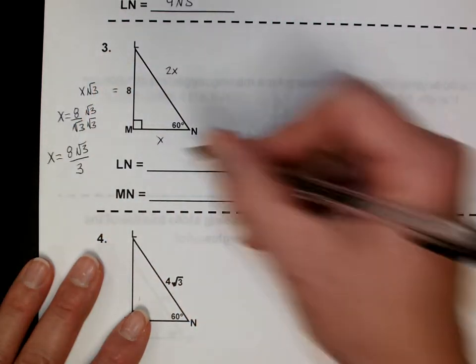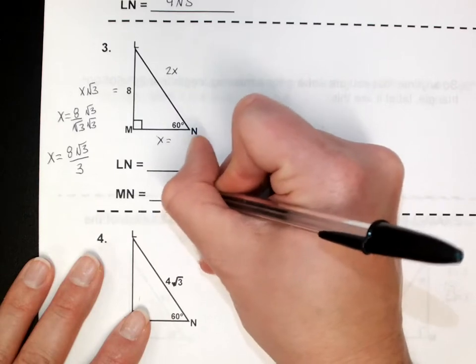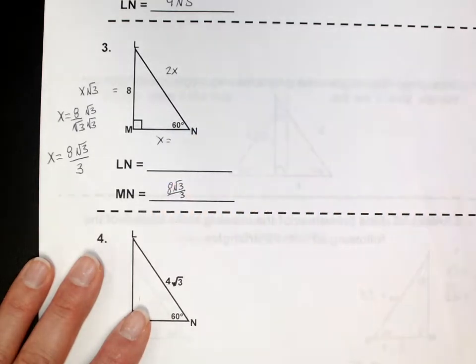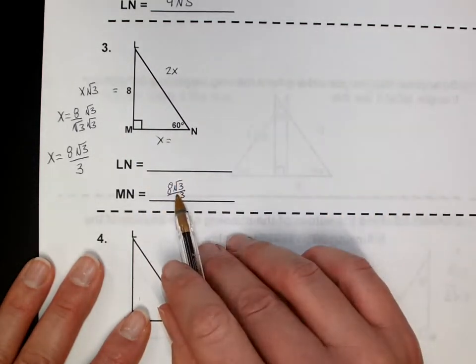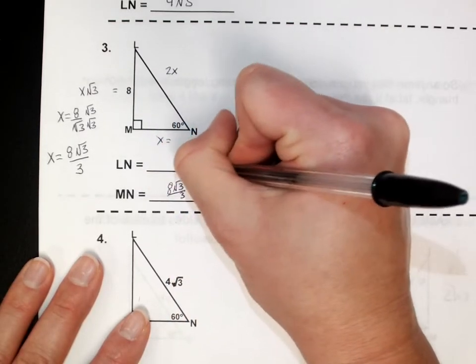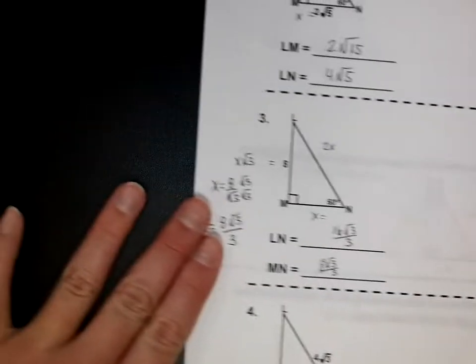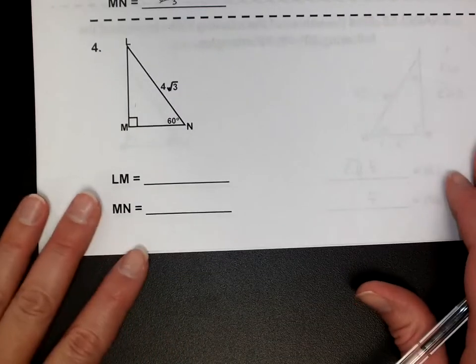So x goes over here. That's what this side is. MN is going to be 8 square roots of 3 over 3. LN is going to be 2 times that, or 16 square roots of 3 over 3. So those may be a little tricky. Pay attention to what you have. One more question, and then we've covered all of our bases.